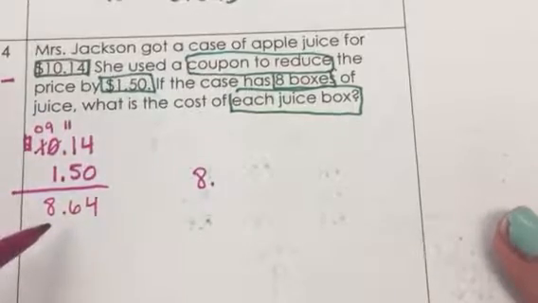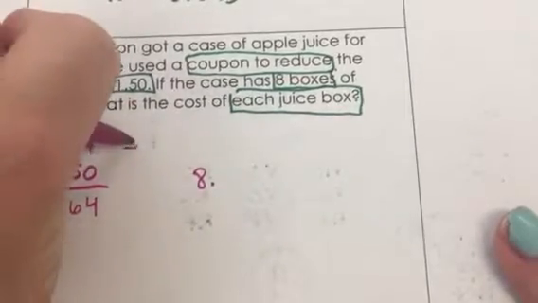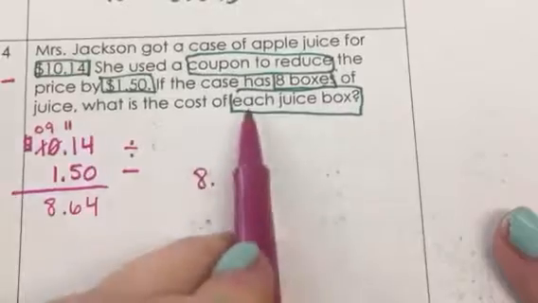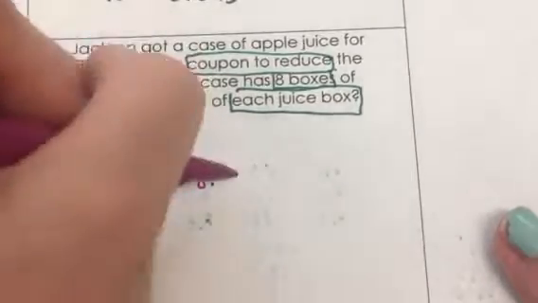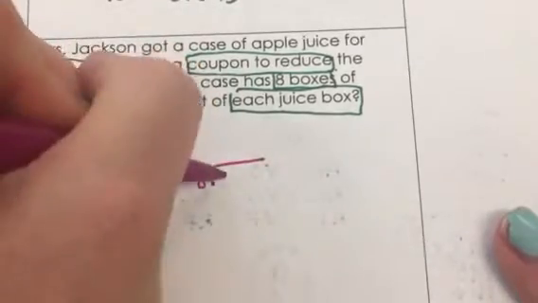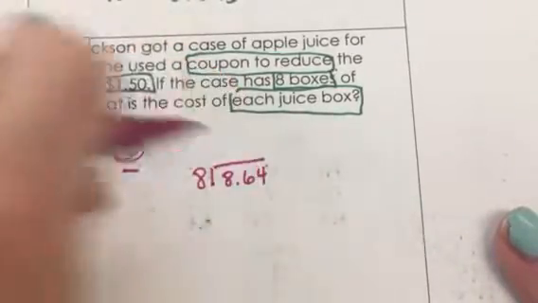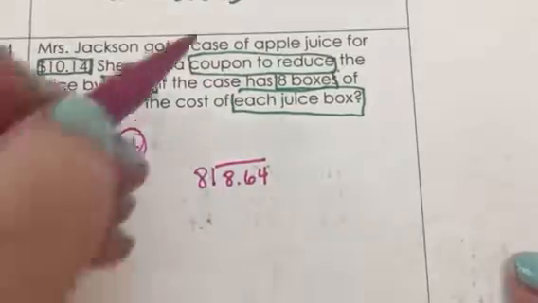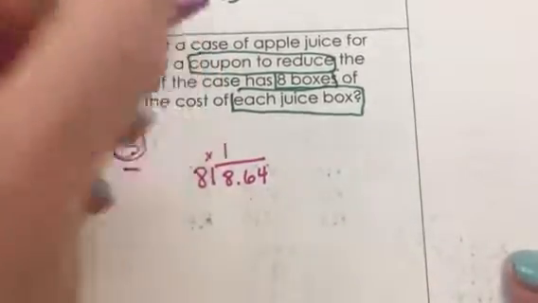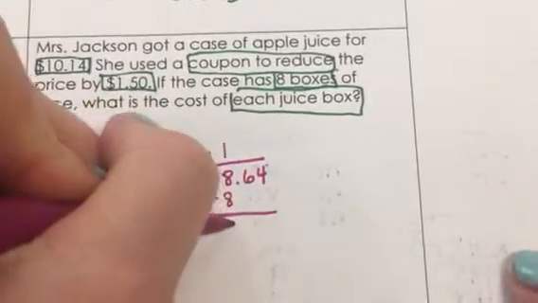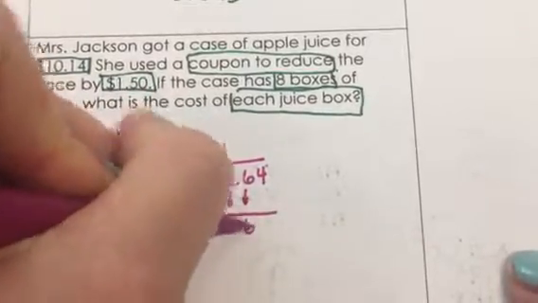So I have my total amount, and whenever I have a total amount, I know I'm either going to divide or subtract. And when I see that word each, I know I'm going to divide. So it's going to be $8.64 divided by 8, so I can figure out how many each cost. 8 goes into 8 one time. 1 times 8 is 8. Bring down your 6.